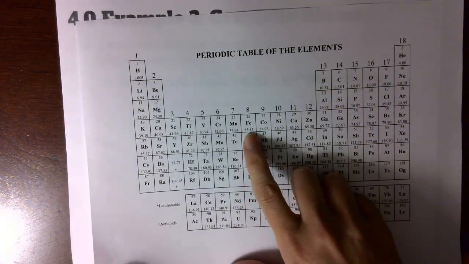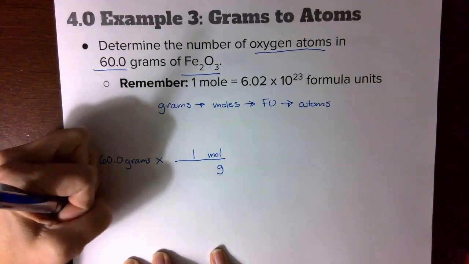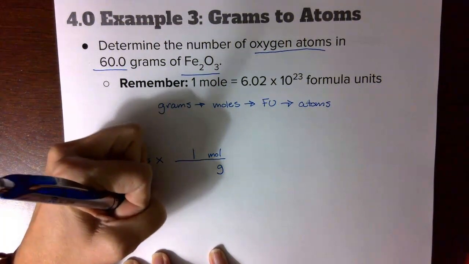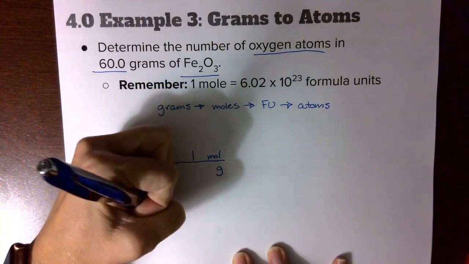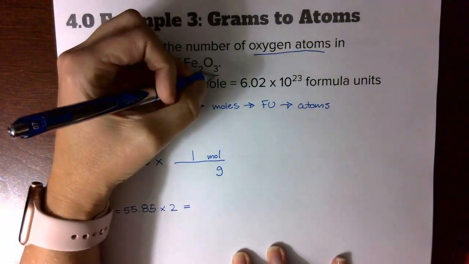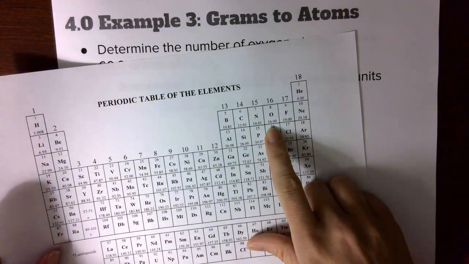So our mass for Fe is 55.85. And in our formula there are 2 of them, so I'm going to multiply that by 2. And then my oxygen, there's 3 of them. I know that oxygen is 16, but there it is on the periodic table, 16.